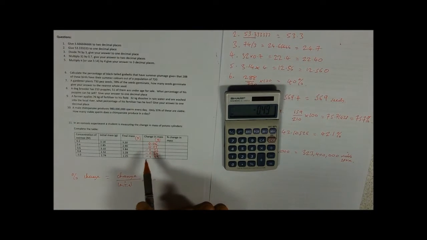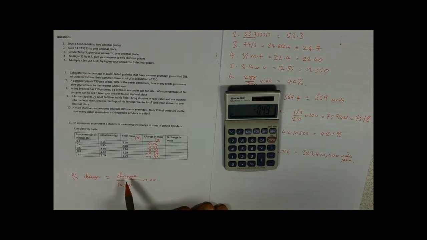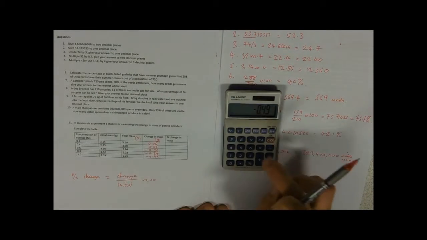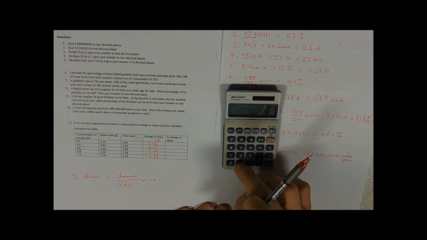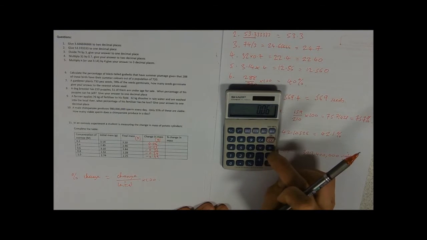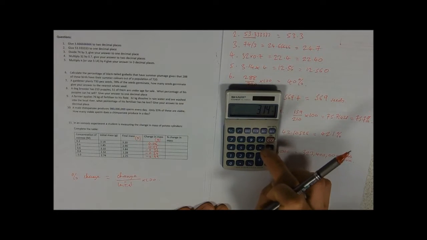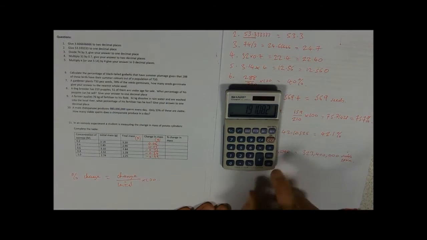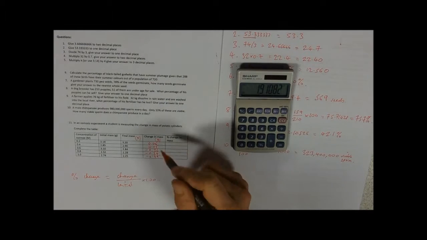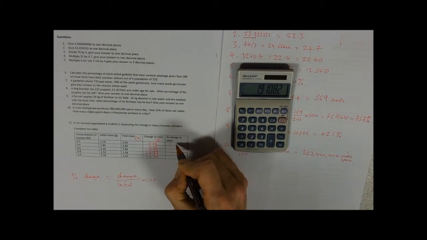The percentage change, it's our change divided by our initial. So on the top line, 0.06 divided by 3.14, then times by 100, and that's going to be 1.91.